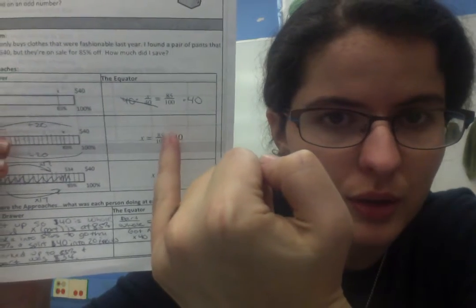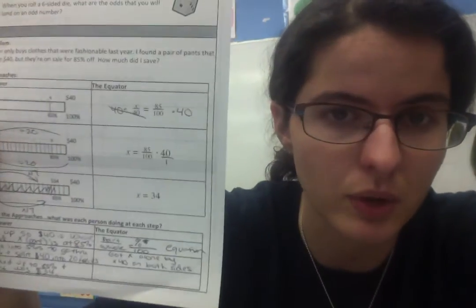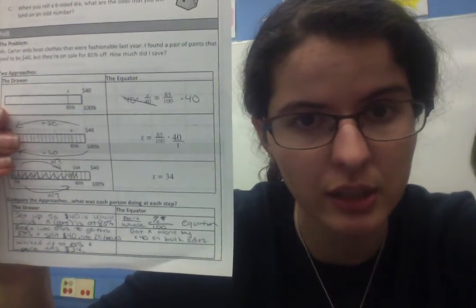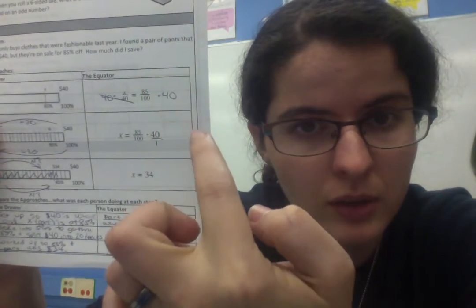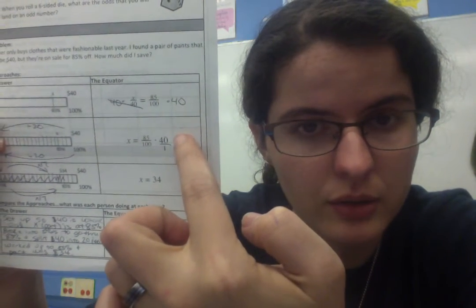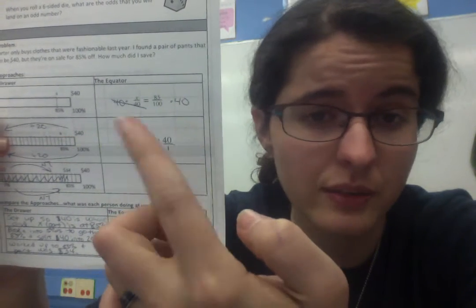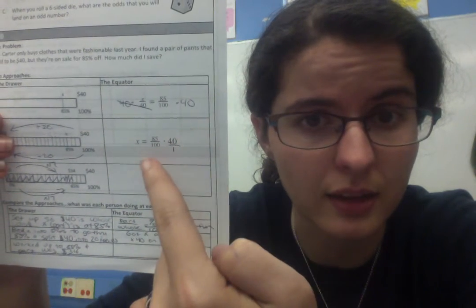Last, well, x is already isolated, so it's just an issue of simplifying. You could do 85 hundredths times 40 over 1, because we know that's the same as 40. And at this point, you could multiply across and do a lot of reducing, or you could think a little more strategically and look for things that you could simplify out right away. So I know that I could divide out 5, I could divide out 10 here and there.